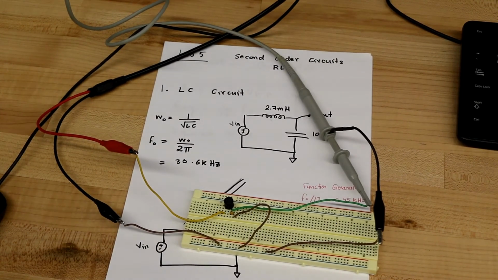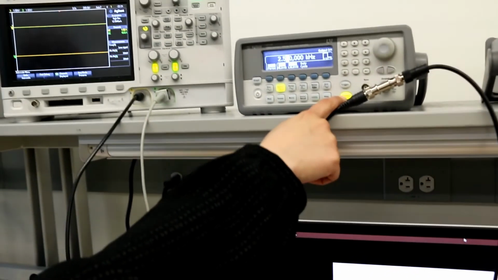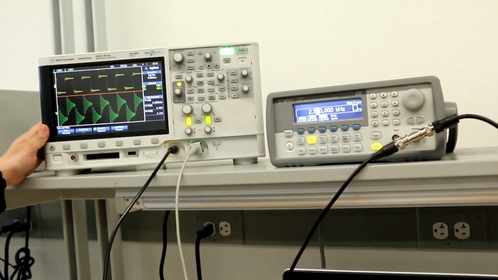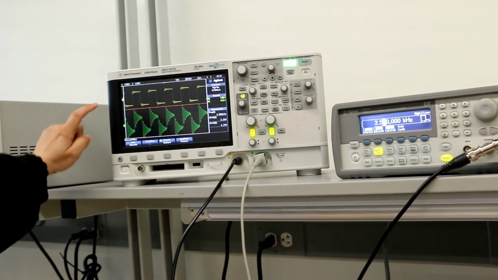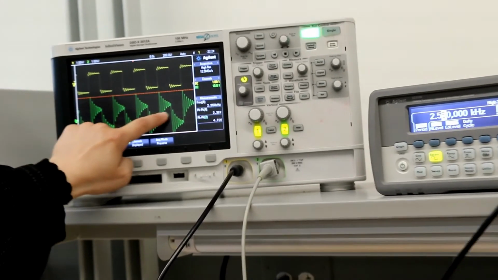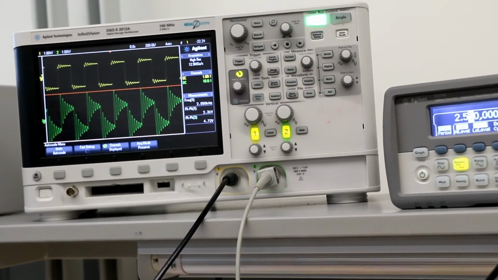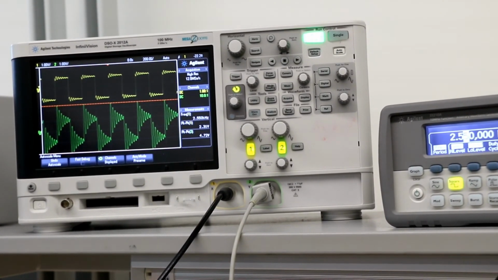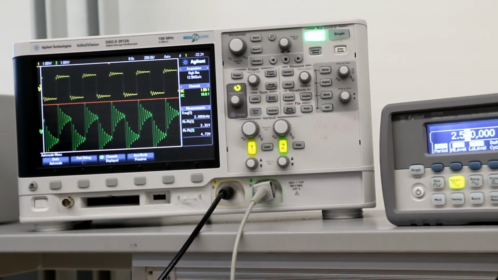Now we need to apply the signal. So turn on the output button on the function generator, and this is what you get on the oscilloscope. And you can notice that it's underdamped, because the inductor has an internal resistance. This is it for part 1, or for problem number 1, which is the LC circuit.